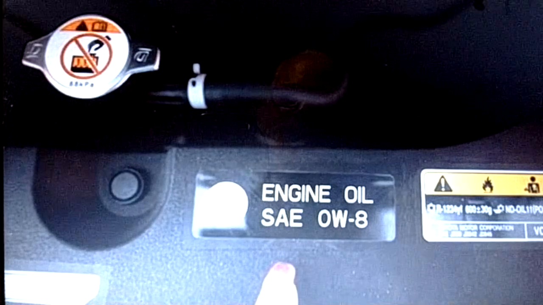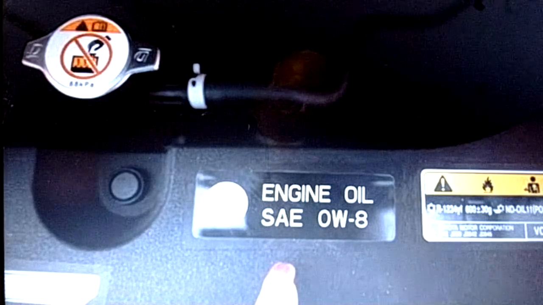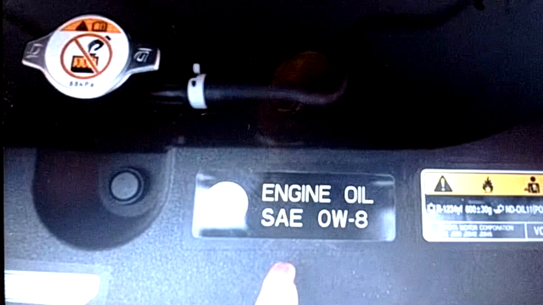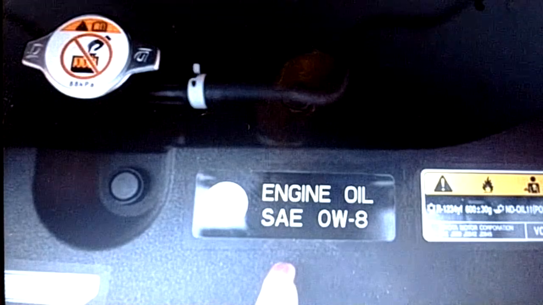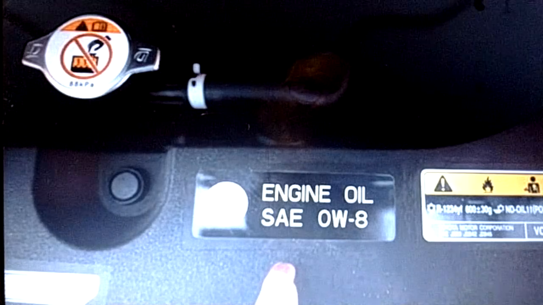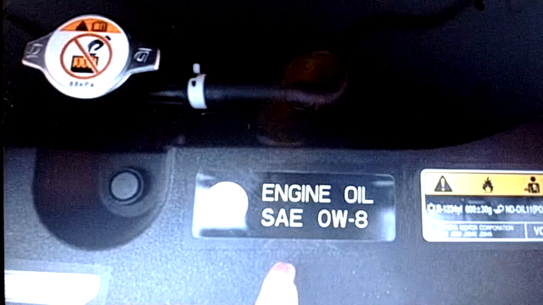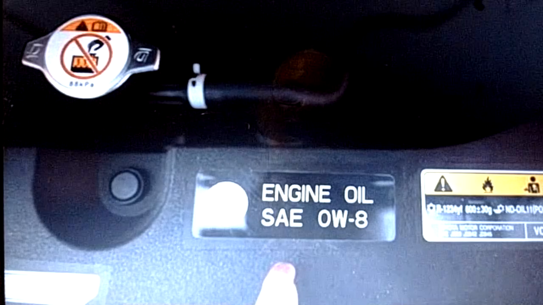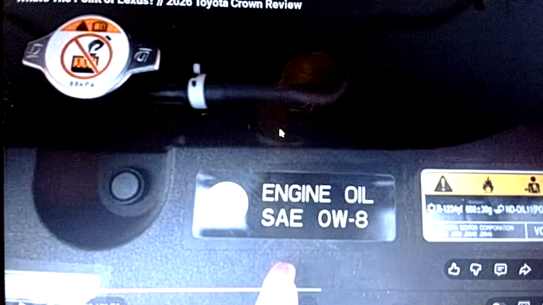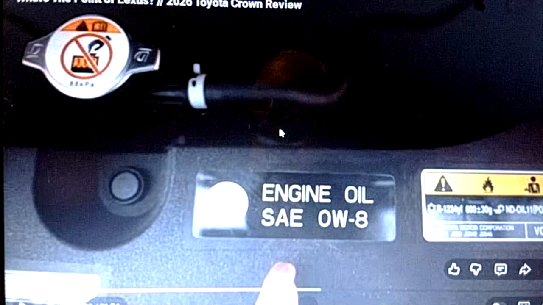0W8 motor oil. That's insane. What the heck is that? I've never heard of it. I've heard of 0W15. I think that's absolutely nuts. They make the old school 5W30, 10W30. I've never heard of a zero thing.